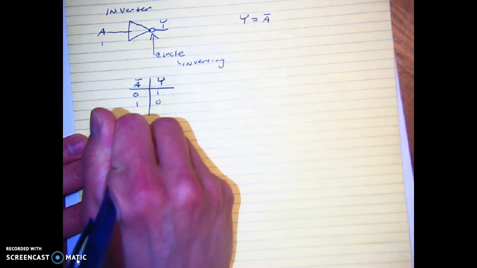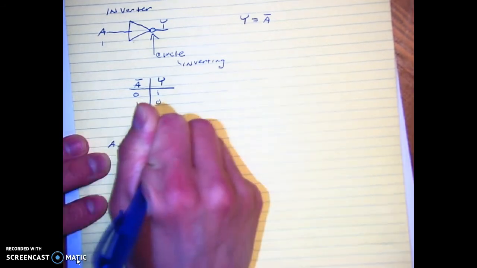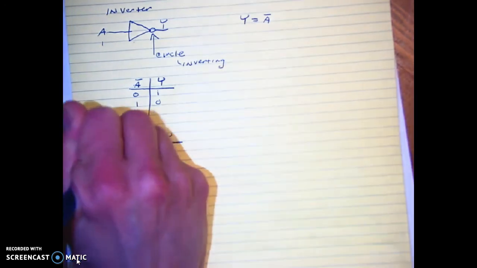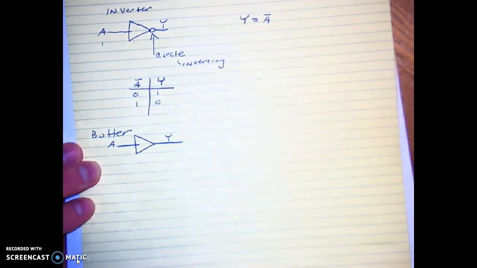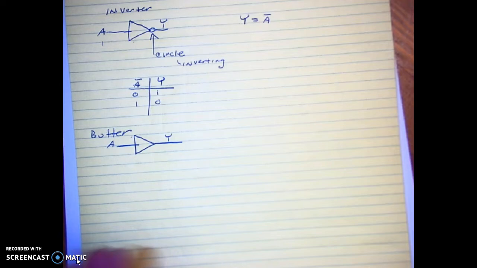Likewise, looking at similarity, and this is what confuses a lot of students, we have a buffer. Notice the difference between the two. This is a buffer. The buffer is used to help drive higher current devices.